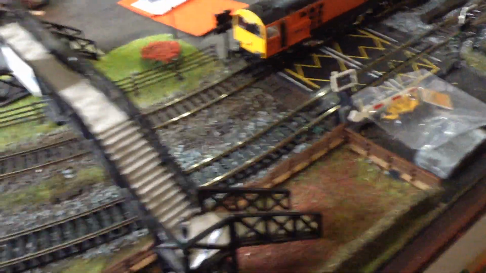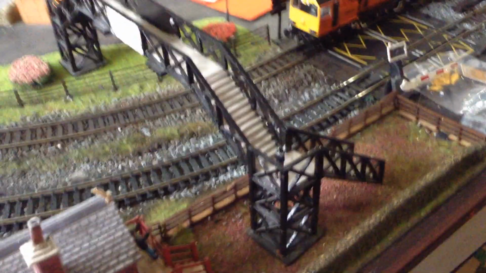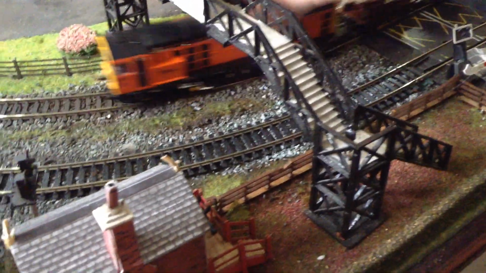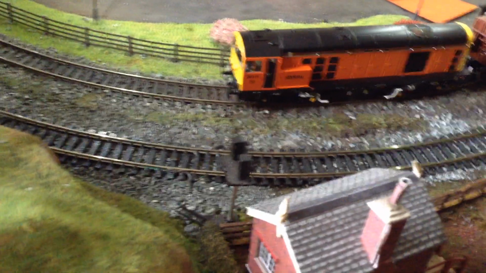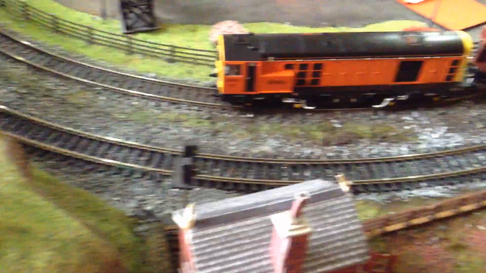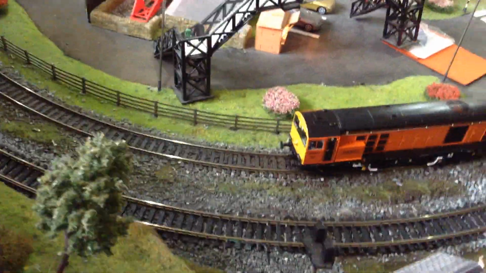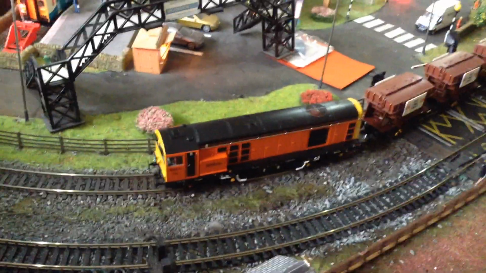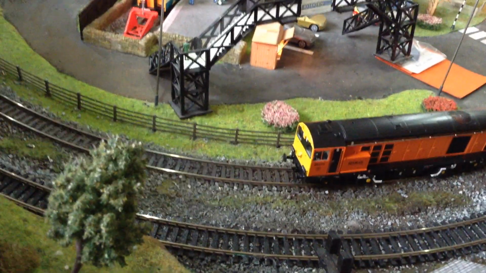Right, so what we'll do is shift it up here a little bit, and I'll take this bridge out of the way. It does always get in the way. Right, this one has got 28 functions in it. So what we'll do is bring this a bit closer. First of all, we'll put the lights on.